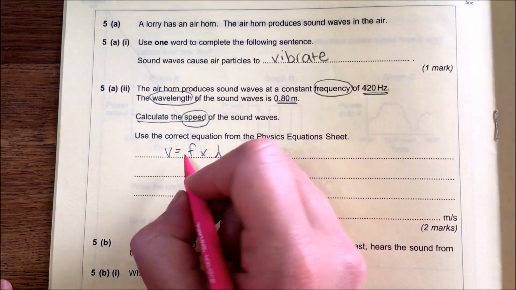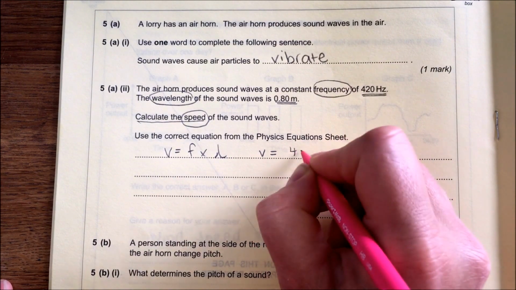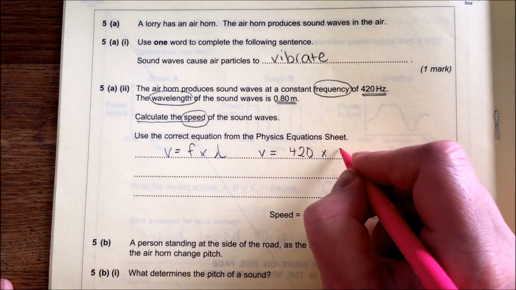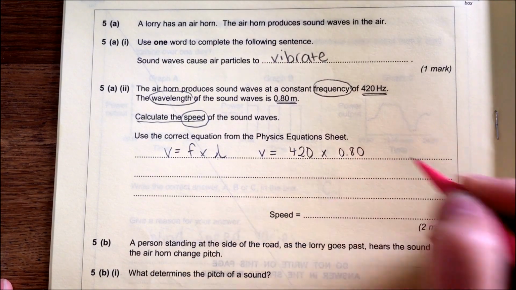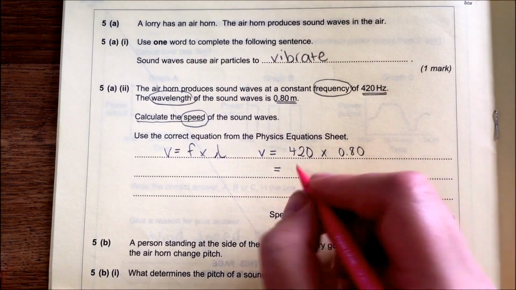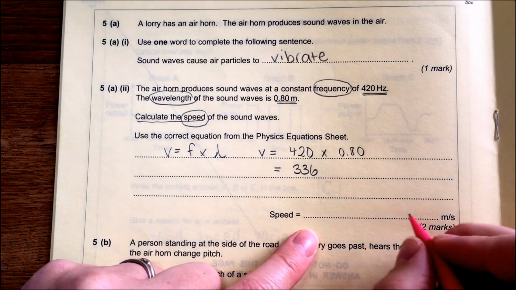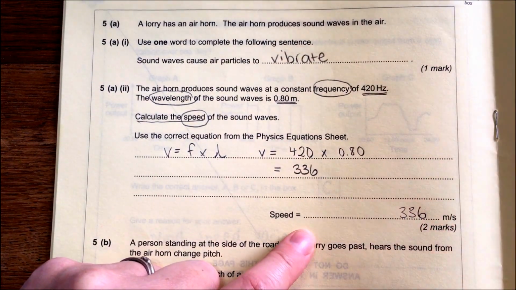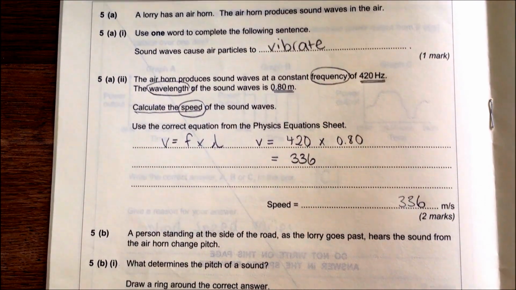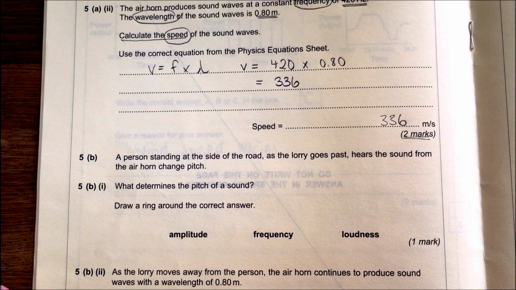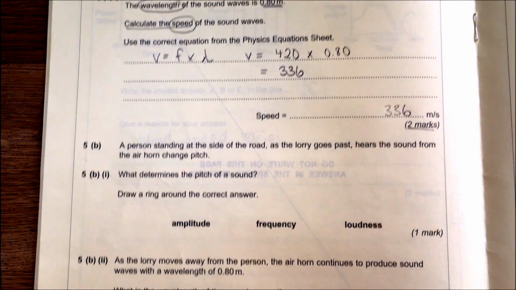So V equals frequency, 420, as it's told me there, times the wavelength, which is 0.80 meters. So if I do that calculation, I get 336 as my speed. So I'm going to write that in down there, 336. Remember, that's an easy 2 marks there, just using your equation sheet. Please make sure you've got a calculator in the exam.